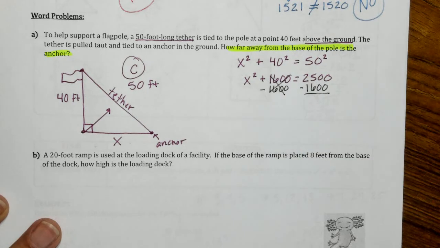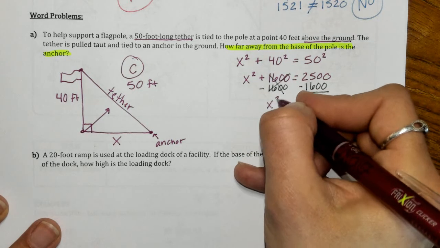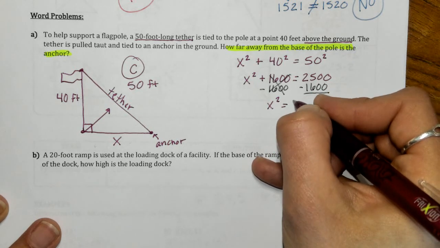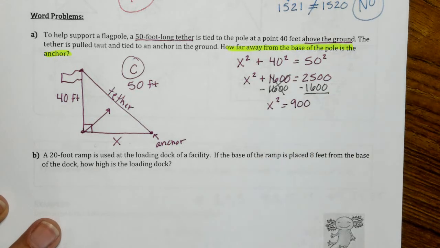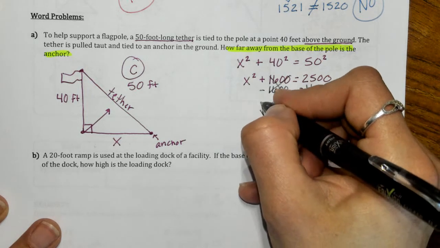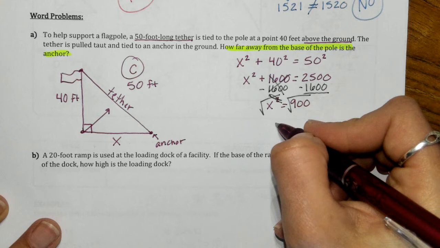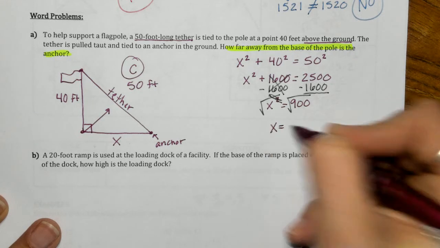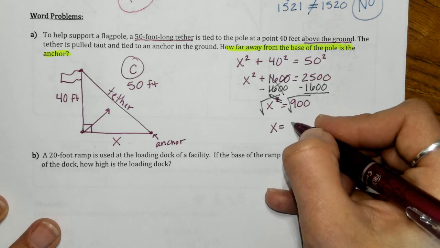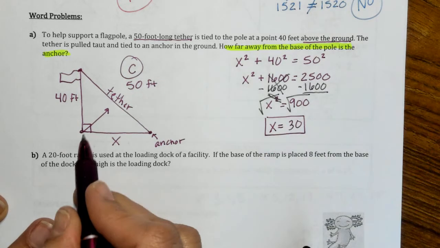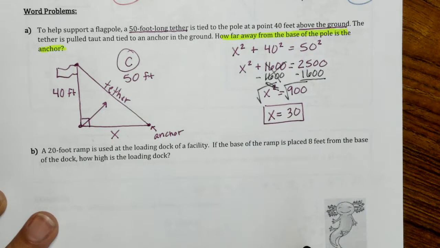These cancel. We get x squared is equal to 2,500 minus 1,600, which is going to give you 900. We square root these to get rid of the square on the x, and 900 is another perfect square, giving me 30. So the base of the flagpole is 30 feet from that anchor.